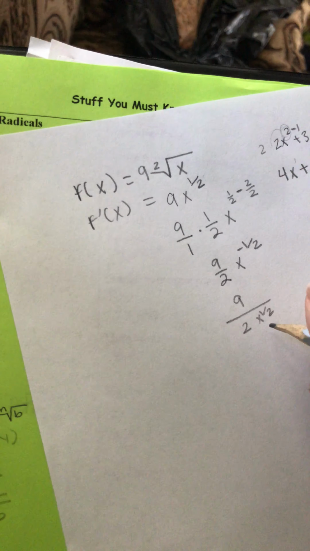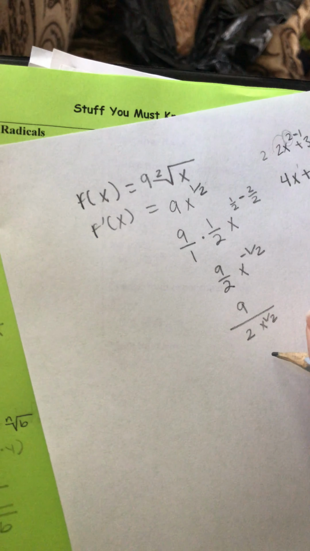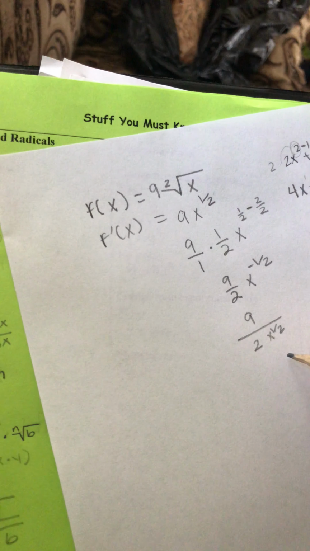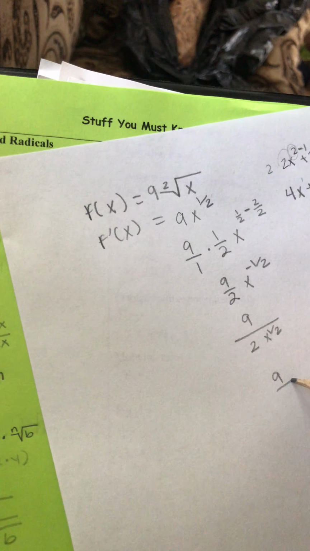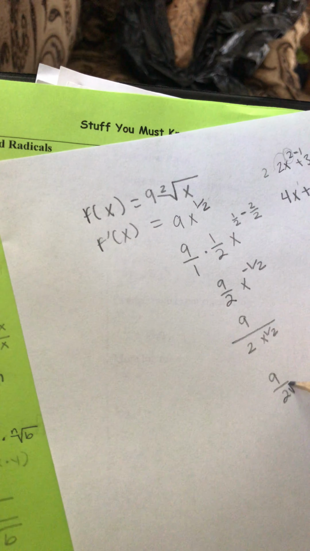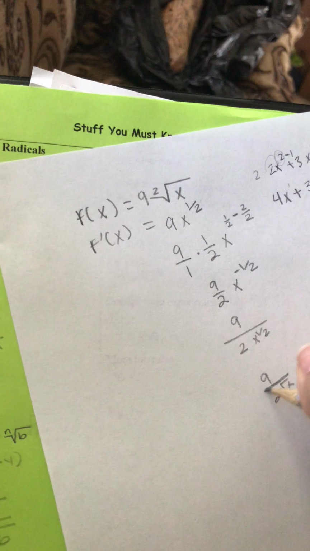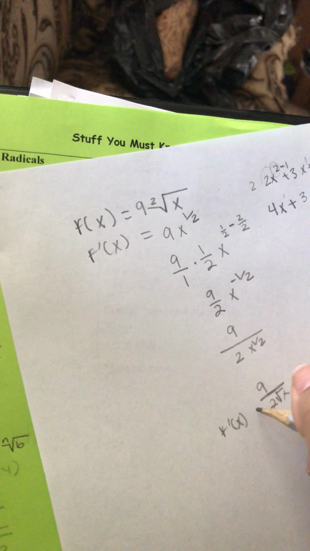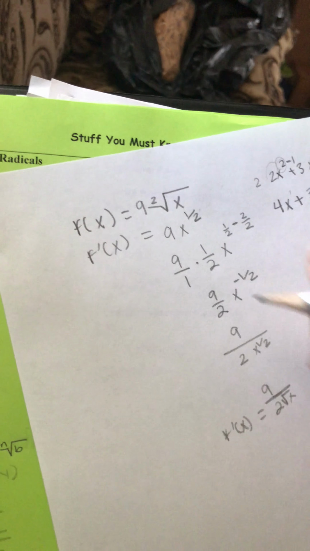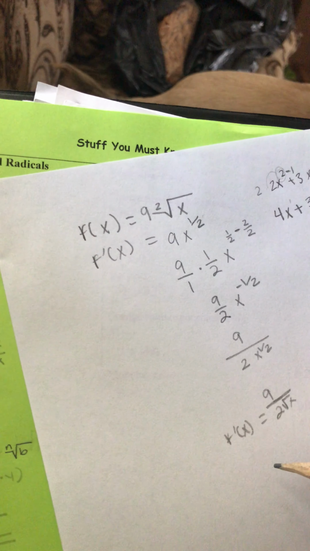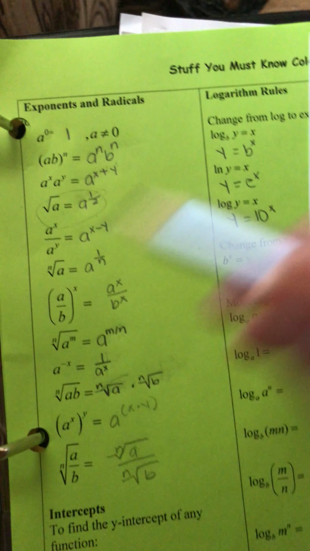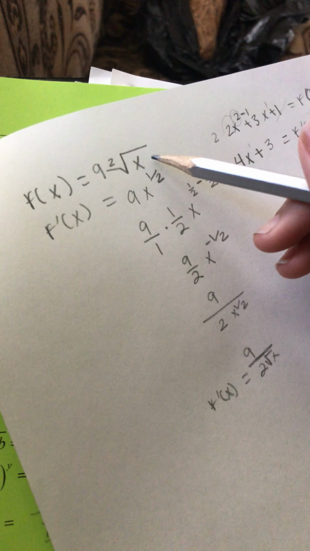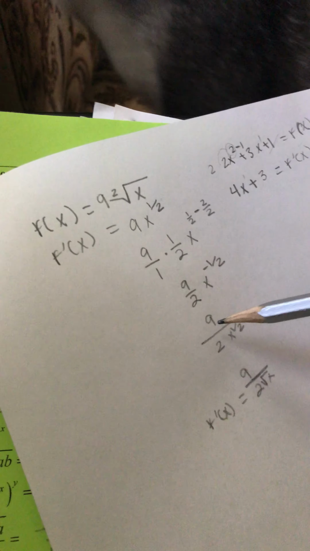So you have x to the 1/2, which you can rewrite as the square root of x. So you're going to end up with 9 over 2 square root of x in the denominator, and that is the derivative, f prime of x, going from here to here. So that's just what this is used for. It's just to rewrite it so that whenever we get an ugly problem, we can simplify it and make it divisible.